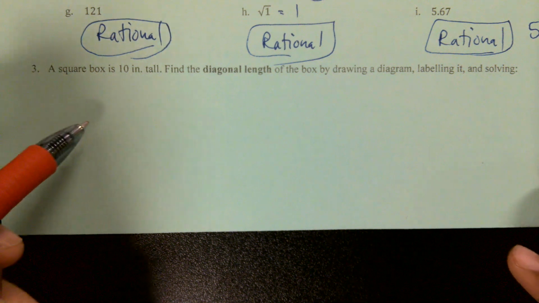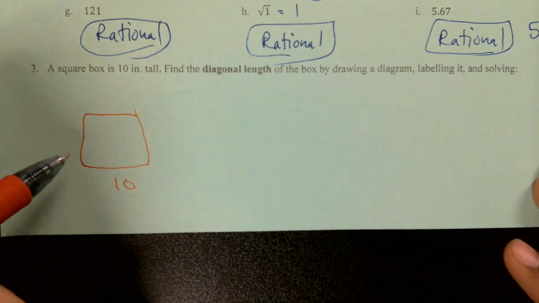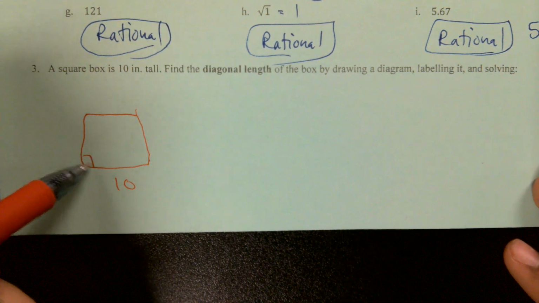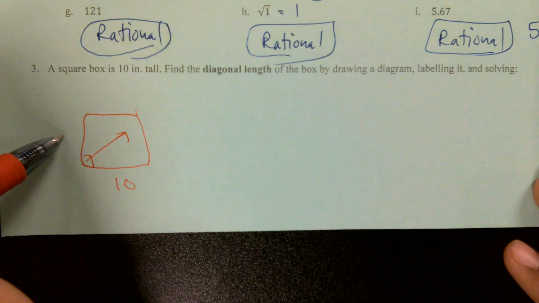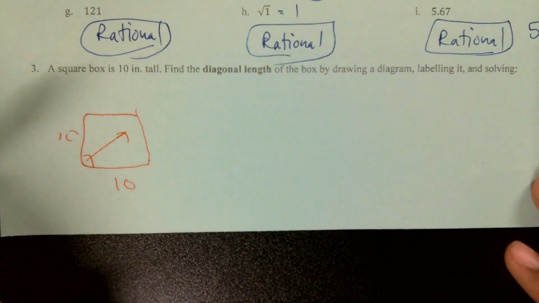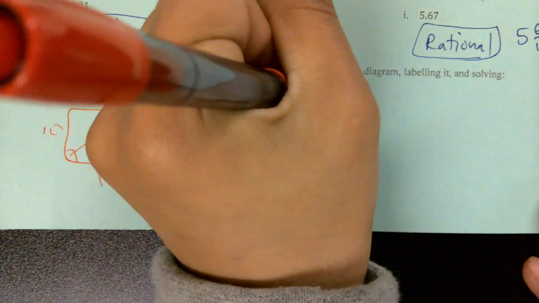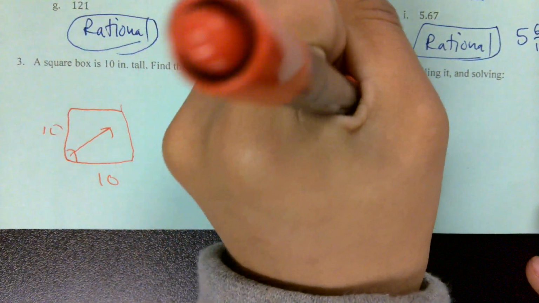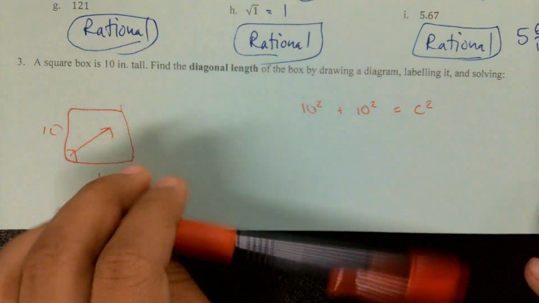So just this one. Go ahead and set up the equation too. Good, perfect. I appreciate it.